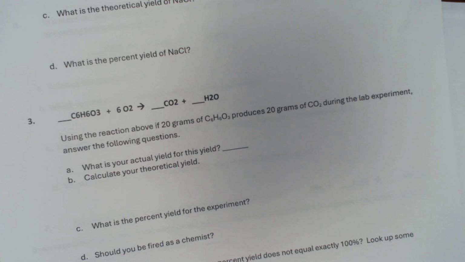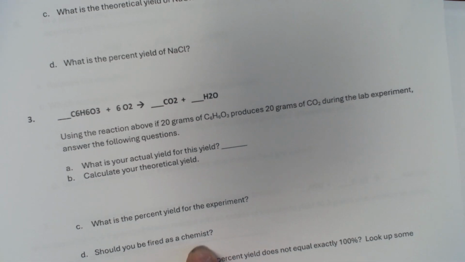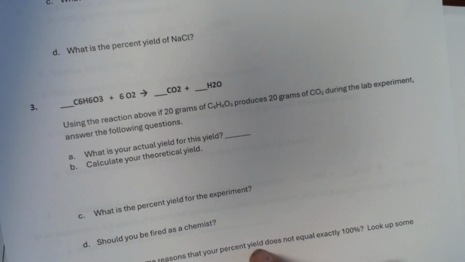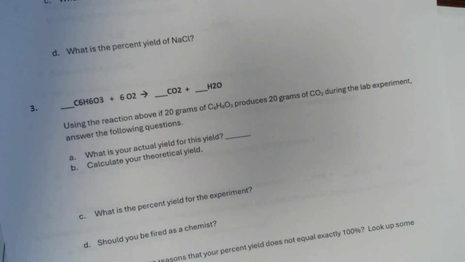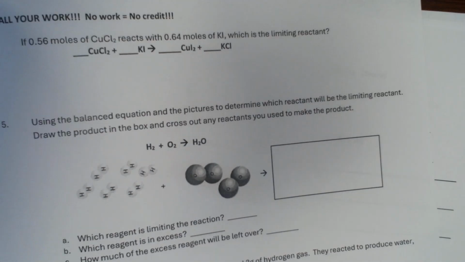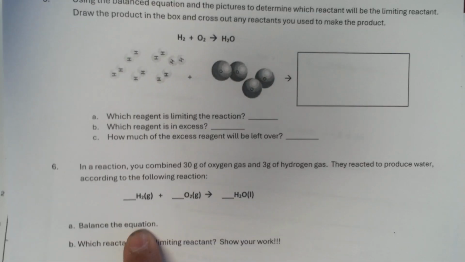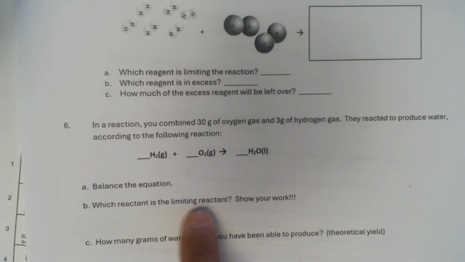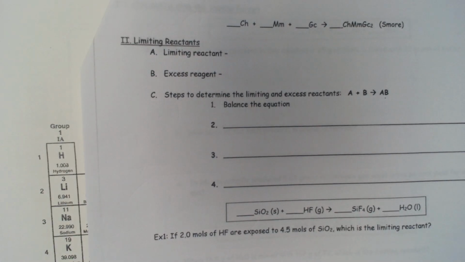Okay, homework 3, percent yield. Should you be fired as a chemist? Wow, that's intense. You come in, sit down. Yeah, should you be fired? Wow, okay. I should be fired. Oh my gosh. Okay. Next one over here. Balance it. Which reactants are the limiting? Okay, so it does ask regarding the limiting. If you're both taking it, then y'all can sit on two separate sides of the room. Here we go. First step.